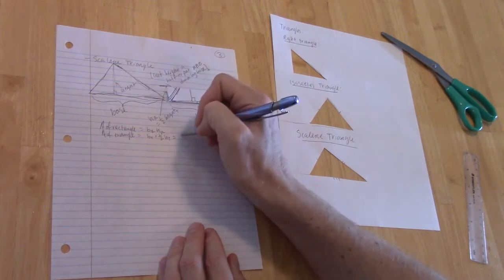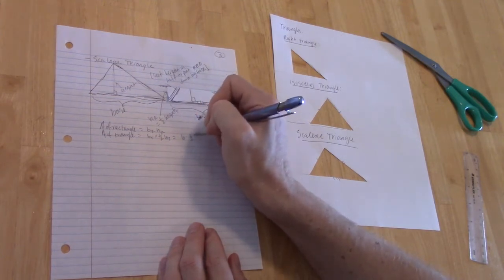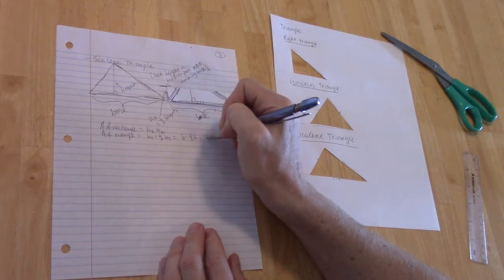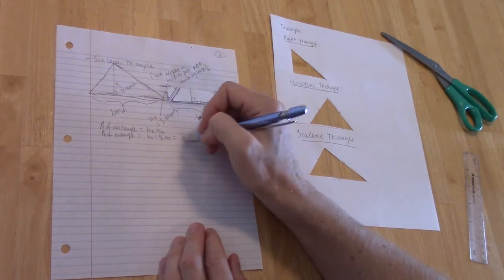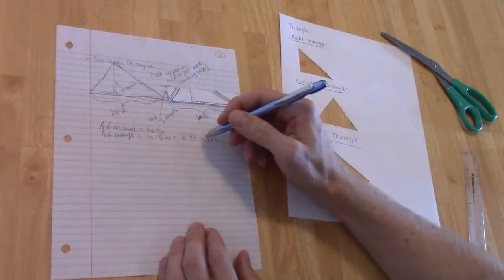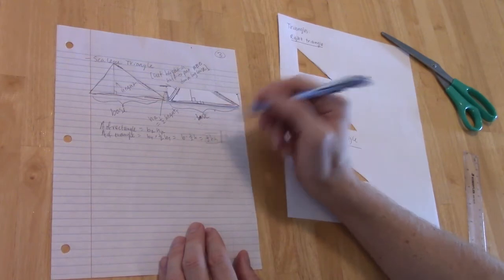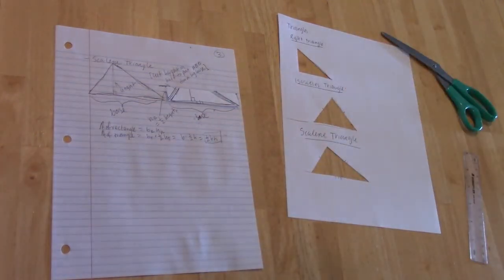Which means that we have base times half height, which is equal to half base times height if you use the commutative property. And this right here, again, is a formula. So we're kind of seeing a pattern here.